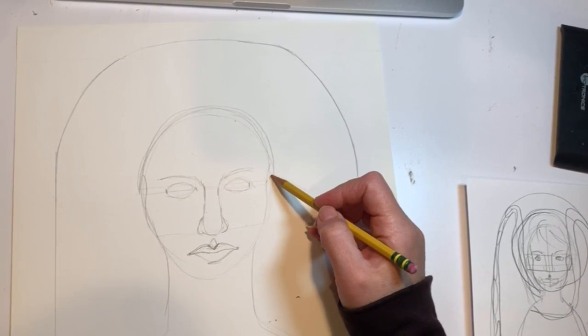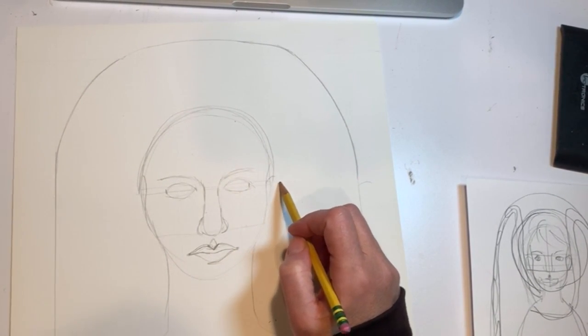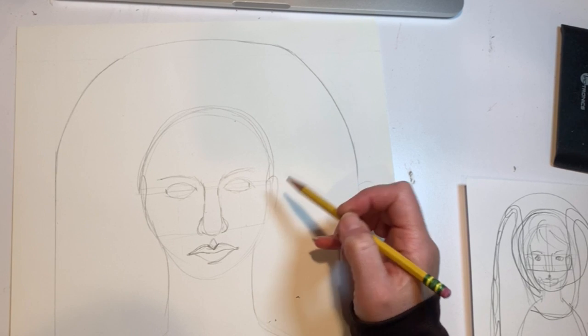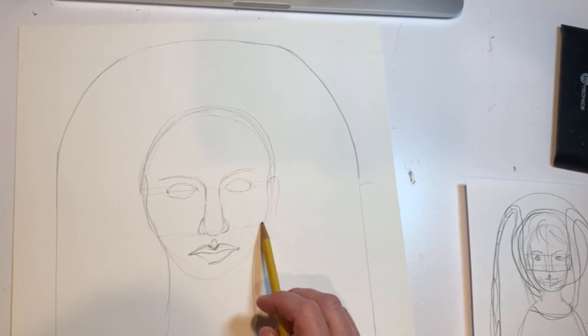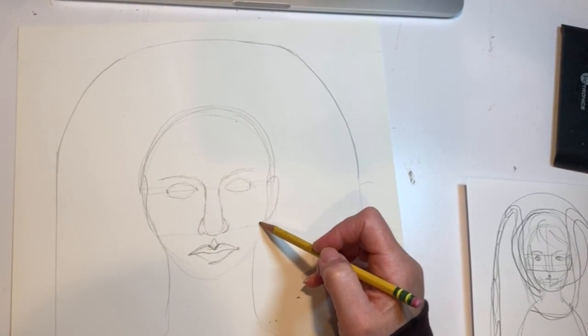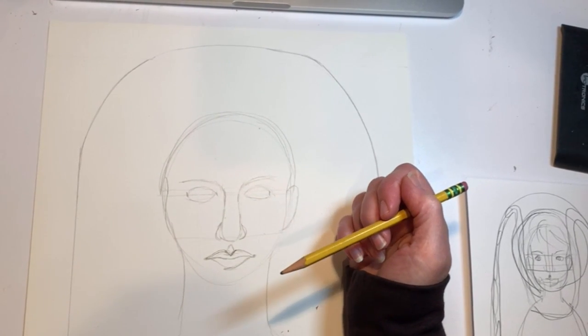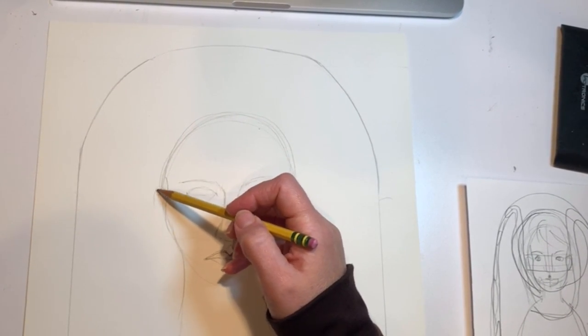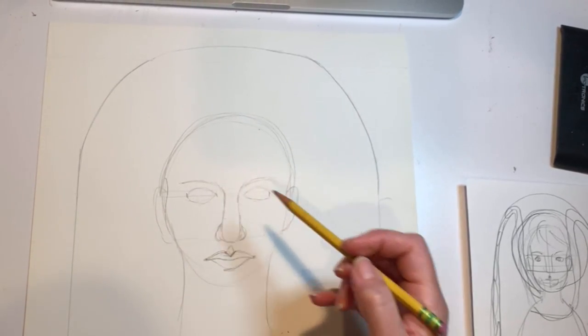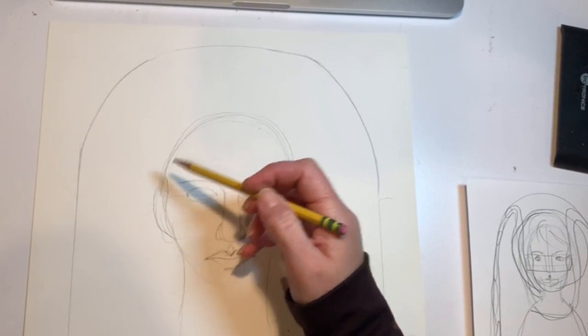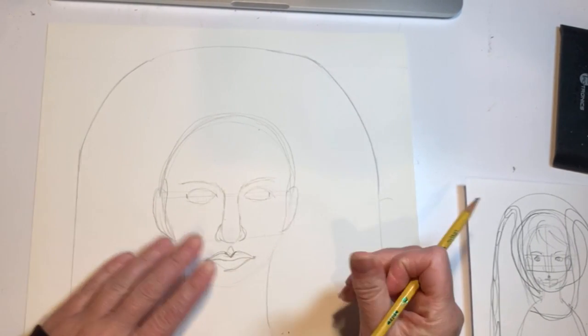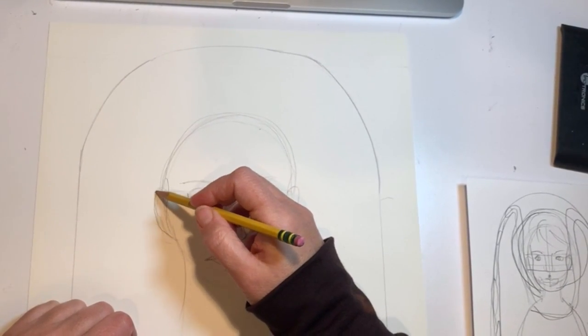Your ears usually start straight across from your eyes, and depending on how old you are, they grow to about the length of your nose. Your ears keep growing as you get older. So if you're drawing someone who's older, you're going to most likely want to give them bigger ears, and that will help make them look older.